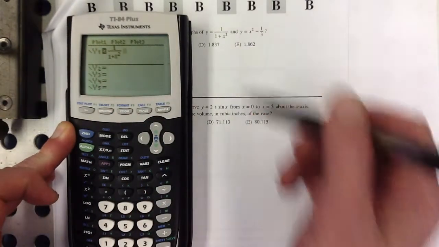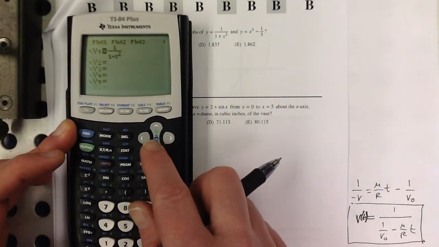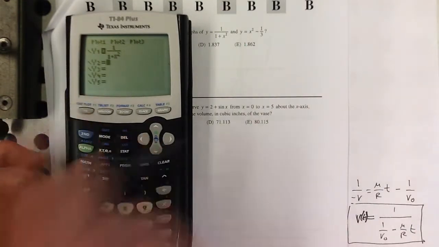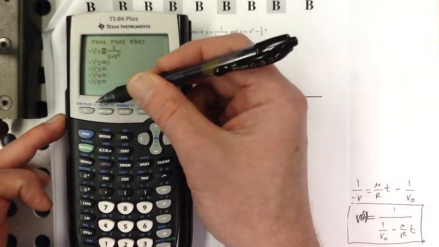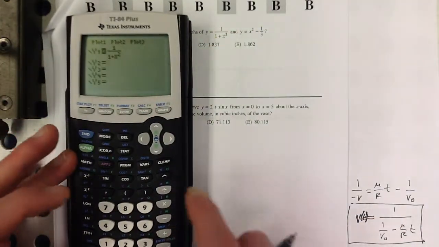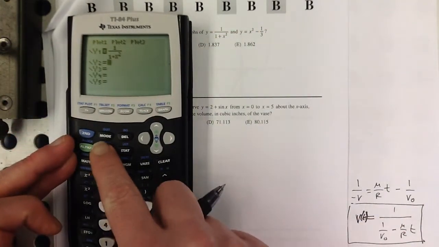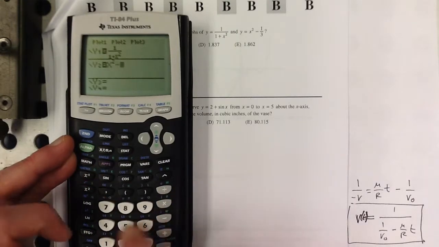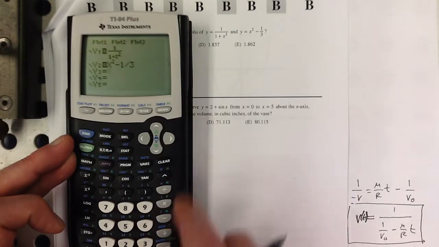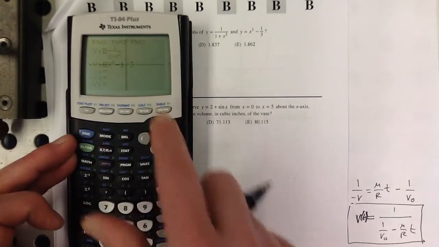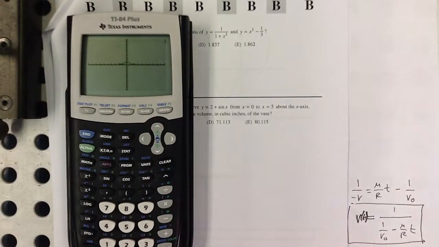So there's my first one, and my second one, I got to that menu by doing alpha y equals, by the way. It's F1 that gets you to that menu. And then this one is x squared minus 1/3. And I'm going to graph them, see where they intersect.